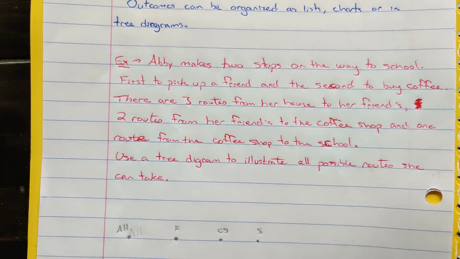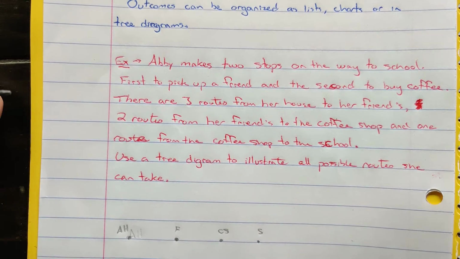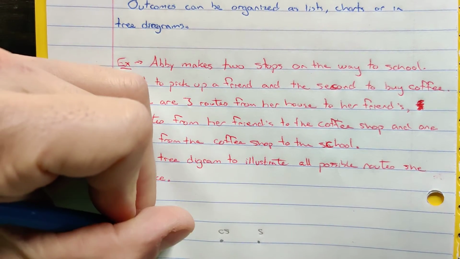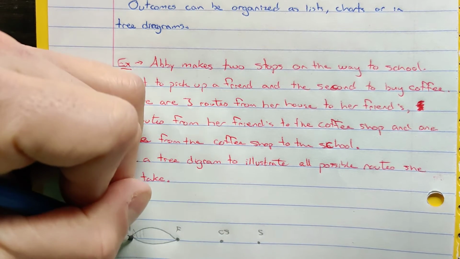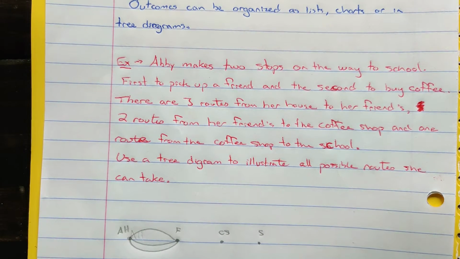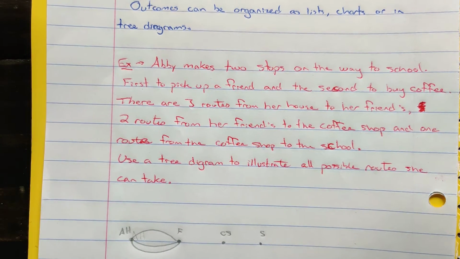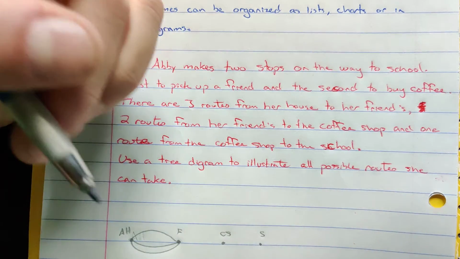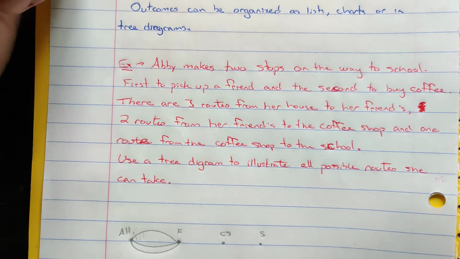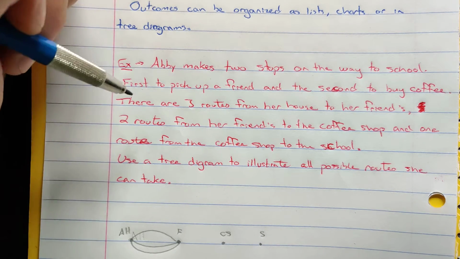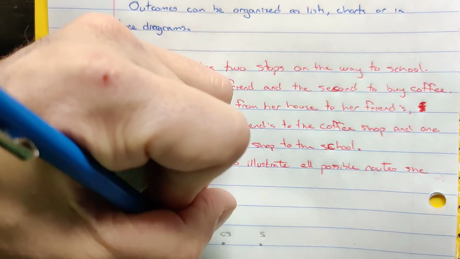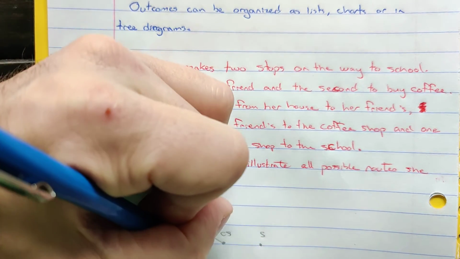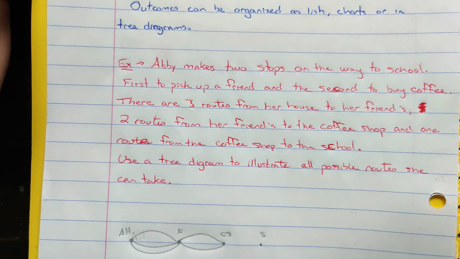So from Abby's house, there are 3 routes from her house to her friend. So she can go here, here, or here. So that would show 3 different routes out to her friend's house. And then from her friend's to the coffee shop, there were 2 routes. So 1, 2.